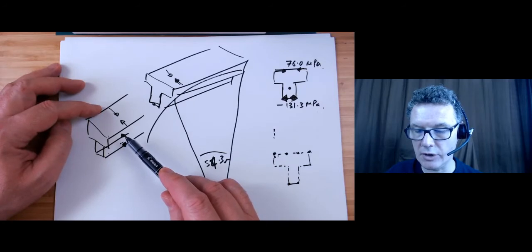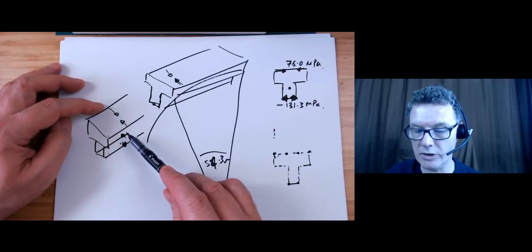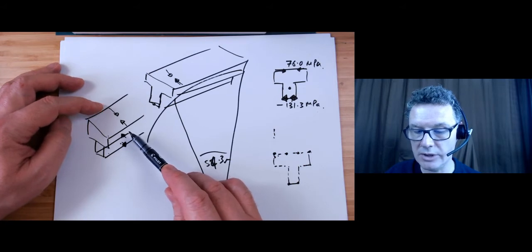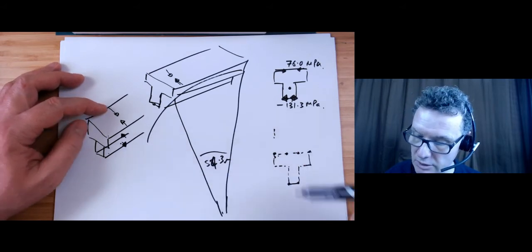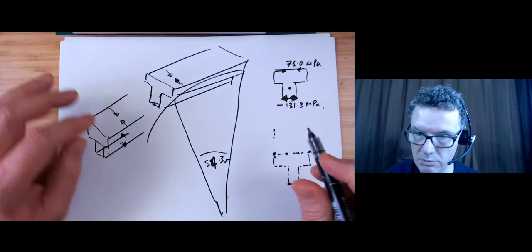So for the top, in the transverse direction, it will get squashed in. So these markers will now move inwards.